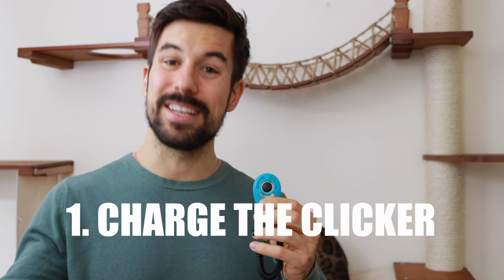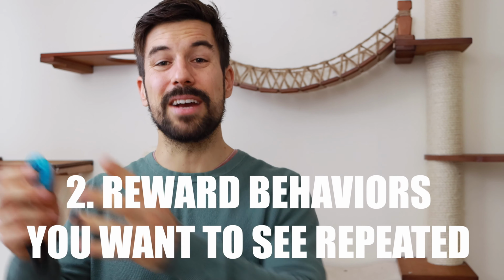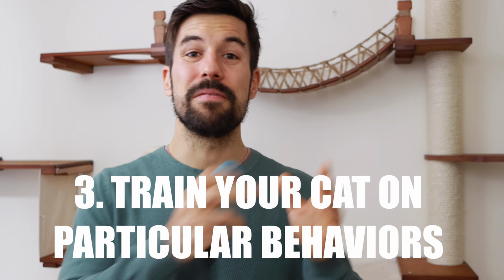Clicker training is nothing more than priming your cat with the knowledge that after a click comes a reward. When are we going to click? After the cat does the behavior that we want to see repeated more often. The 3 steps process that you need to follow to train your cat with clicker training are: 1. Charge the clicker, 2. Click or mark the behaviors that you want to see repeated in the future, and 3. Find ways to encourage your cat to do a certain behavior so that you can click and reward them for that. This is a very brief explanation of what clicker training is.